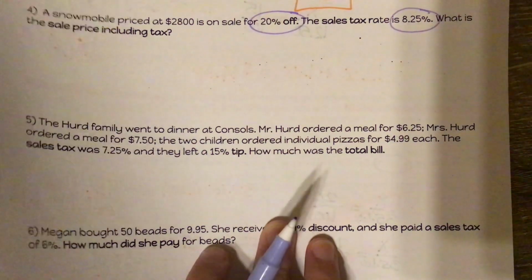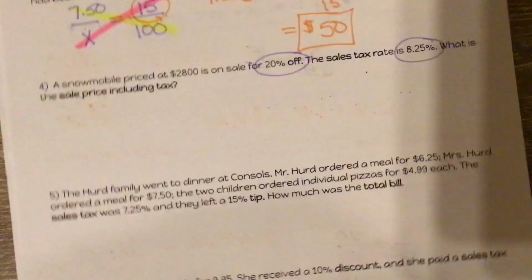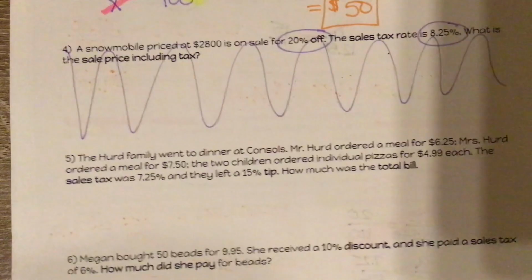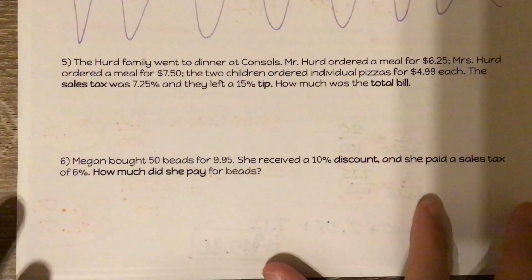Actually, I'm going to look at this one really quickly. All right, what we're going to do is we're actually going to cross this one off because we haven't done discount yet. So moving on to number 5.